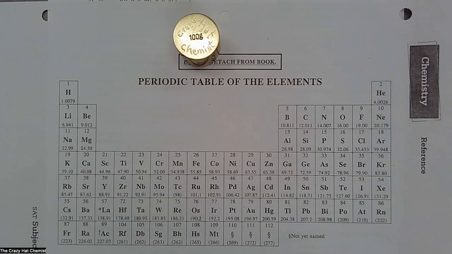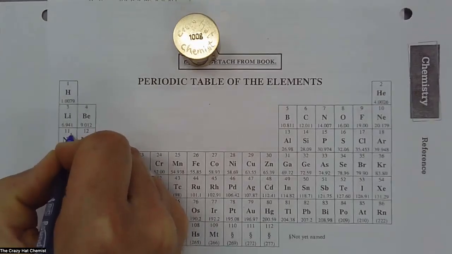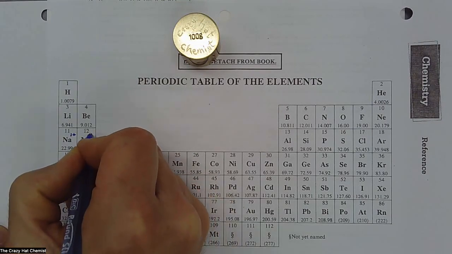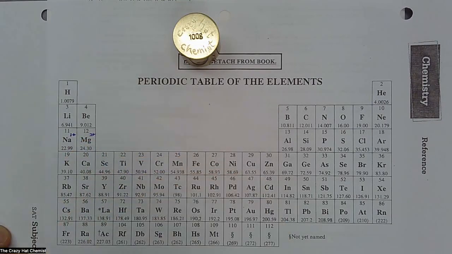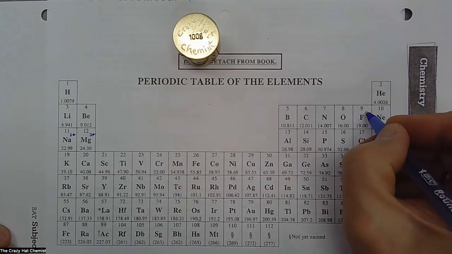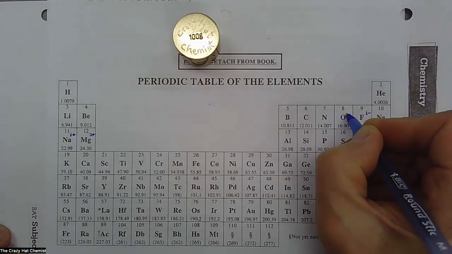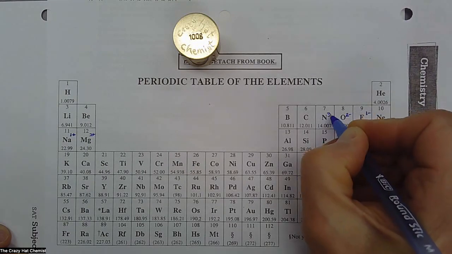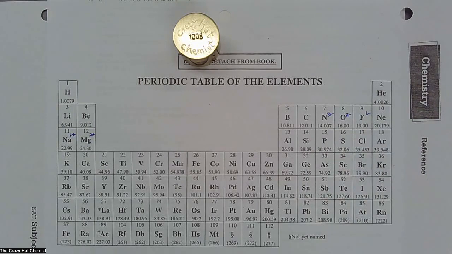So we are looking at the following: the sodium ion, the magnesium ion, the fluoride ion, the oxide ion, and the nitride ion. Hopefully you can see those.